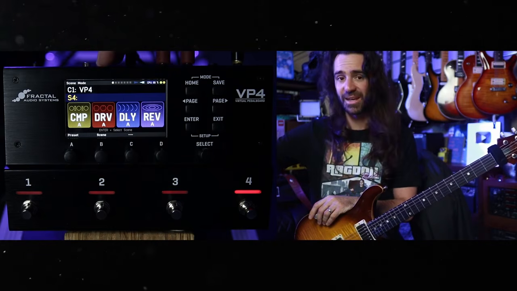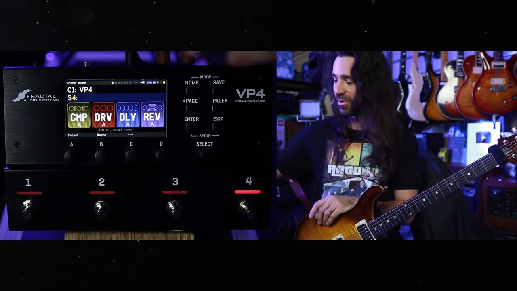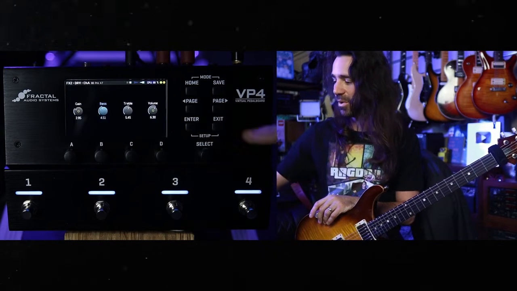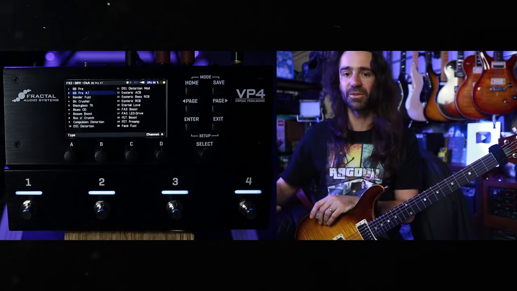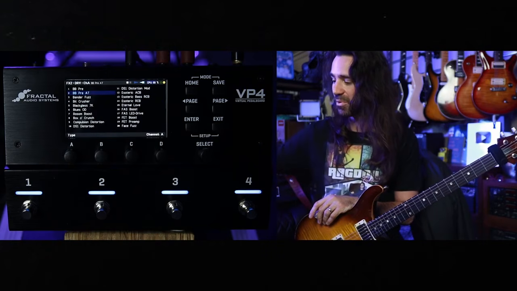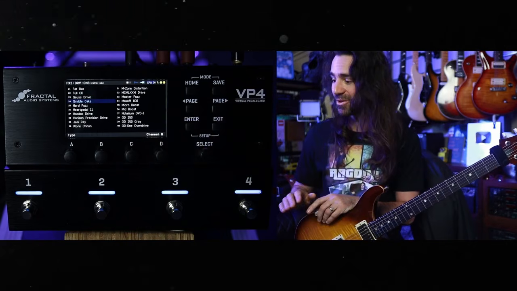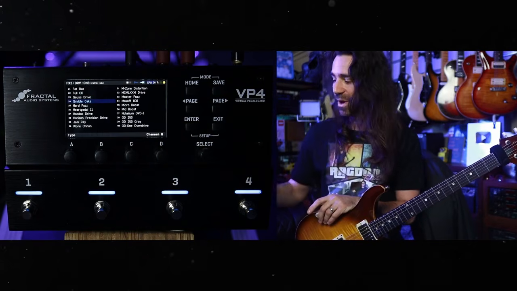In this particular scene, all the blocks are on channel A. So let's come through to the drive block. I'll hit enter. And what I can do is page back to the type. So on channel A, I'm using the BB pre. If I use the D encoder, I can come over here and select a totally different type and dial it in any way that I like.